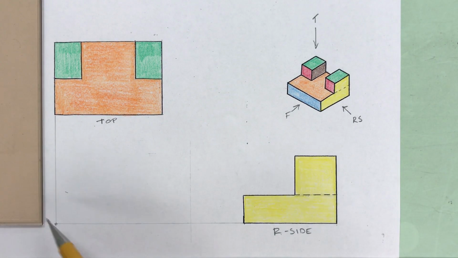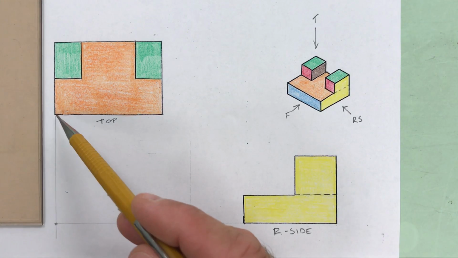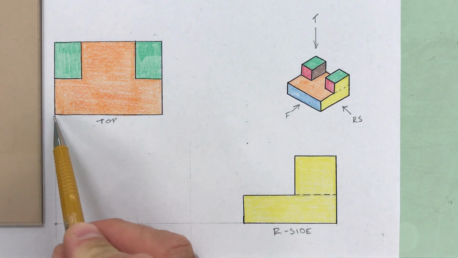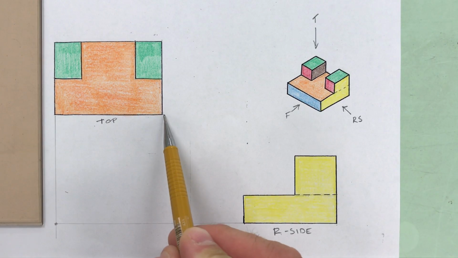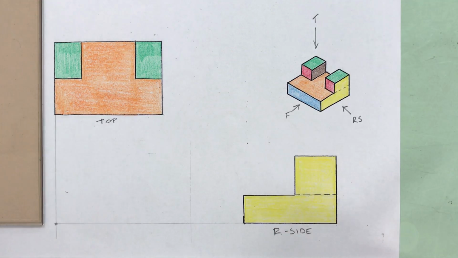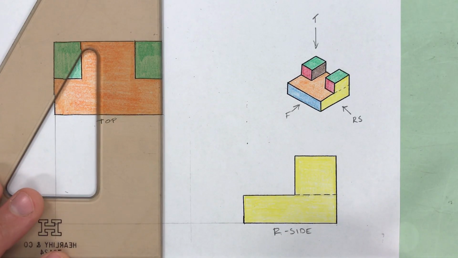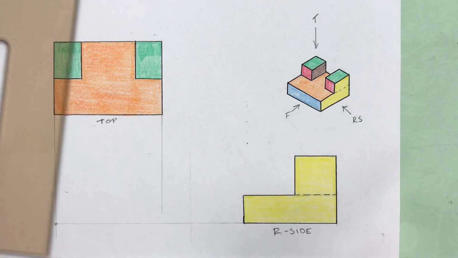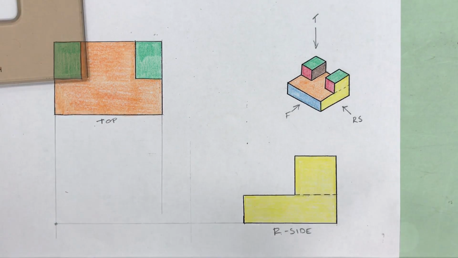All right, now that we've established this point by projecting down and projecting over, the next thing we're going to do is project the width of the top view down. The width of the top view runs from the left side to the right side of the view. So from this point over to this point, I'm going to project down. Now the next thing I want to do is establish the height of the object.